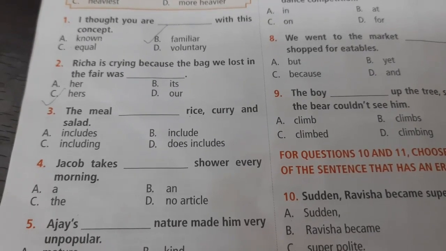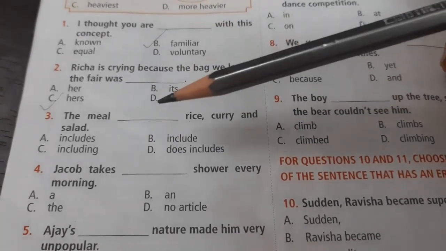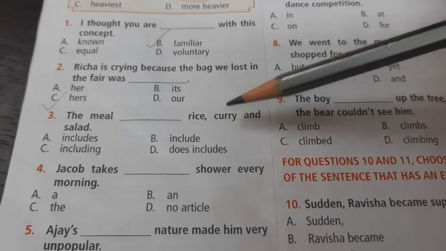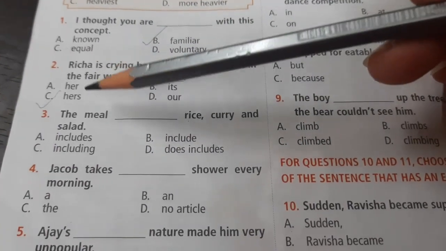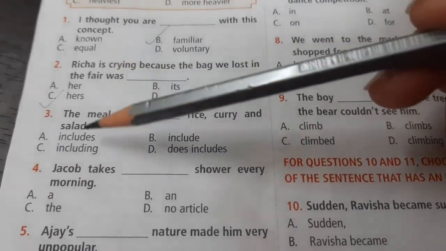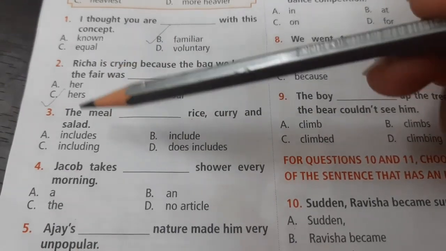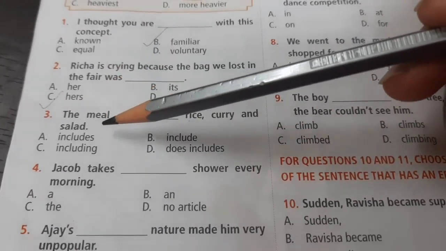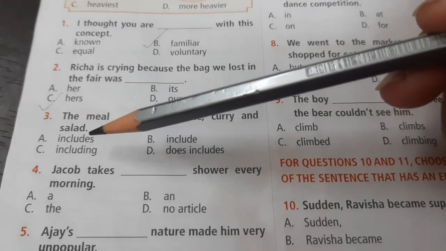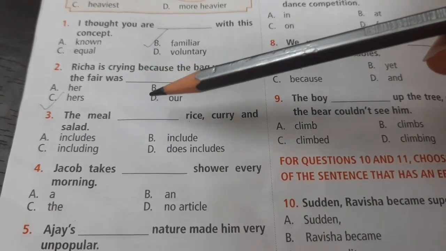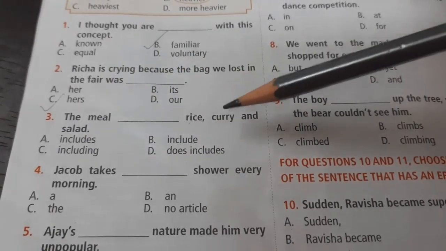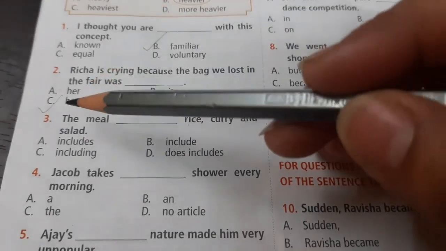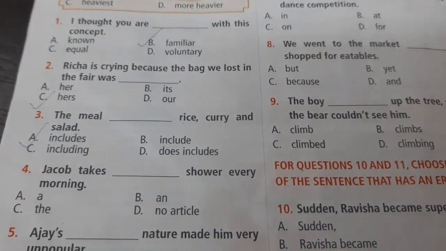Next question, question number 3. The meal dash rice, curry and salad. The meal includes, because meal is considered to be one particular unit, right? So that is why you will use the verb in its plural form. So you will say the meal includes rice, curry and salad. That is why option A is the answer.